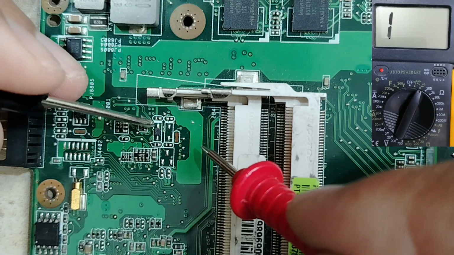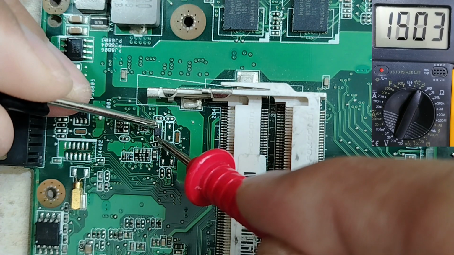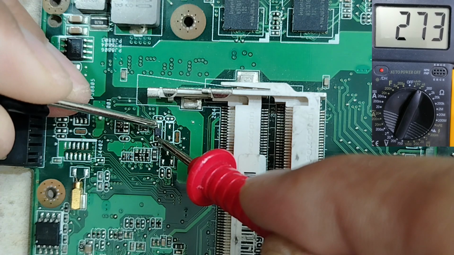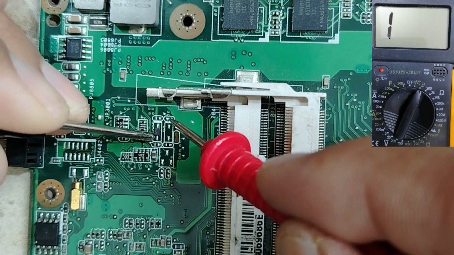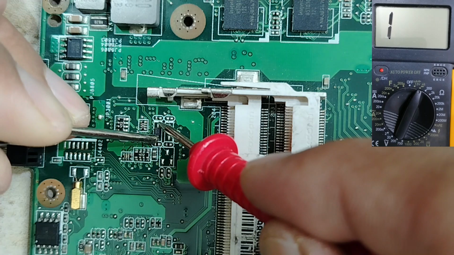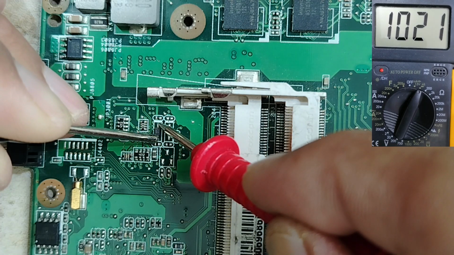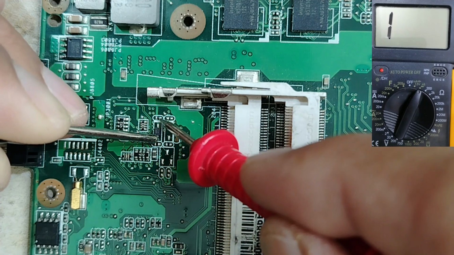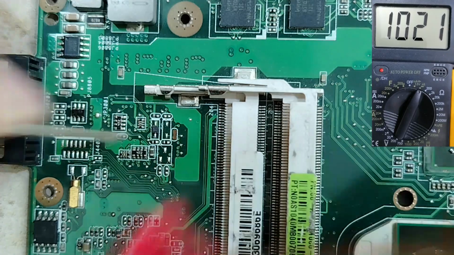So this is the cathode here, and here we have the anode. We should get a reading. Do you see? We have a reading. If we swap the probes, normally we should not get a reading. But here, because the diode is connected to the board, we get a reading, as you can see.